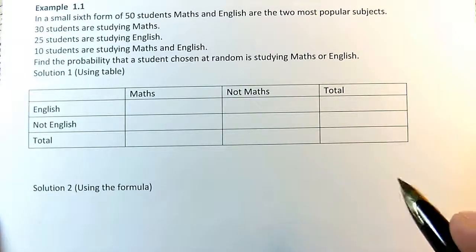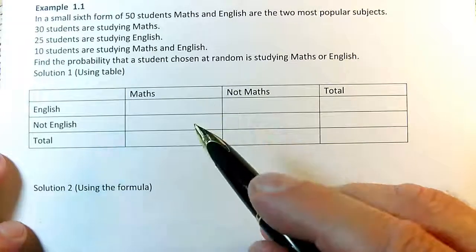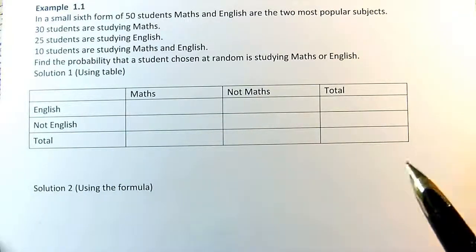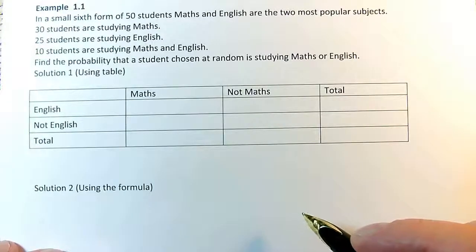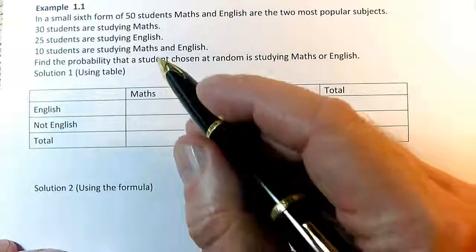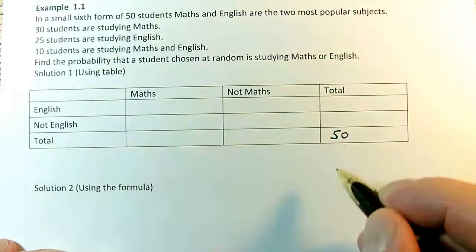Okay, we've got a probability question. We've got some information about studying maths and English, and we're encouraged to put it into a two-way table, which when you can do it is a great simple way of organising data for probability. So we've got 50 students, so that's the overall total. 50 students is what everything adds up to.